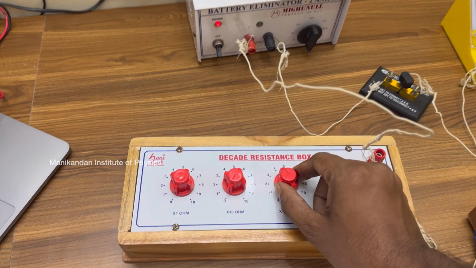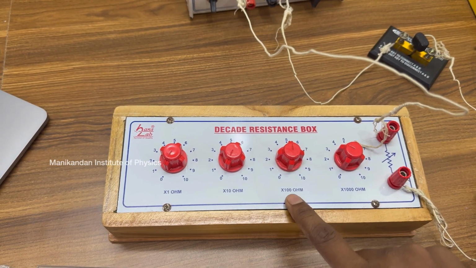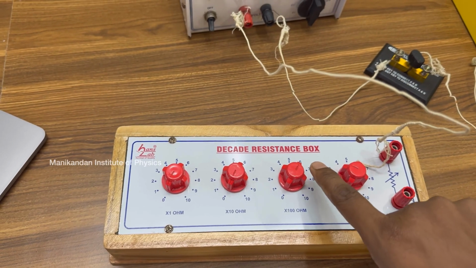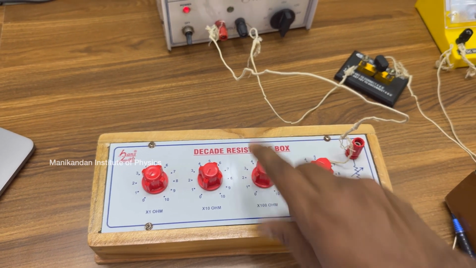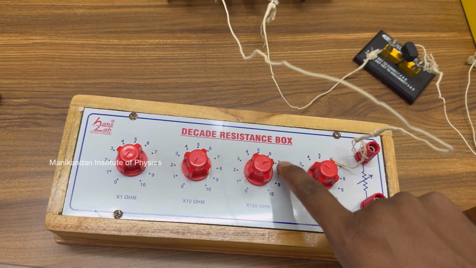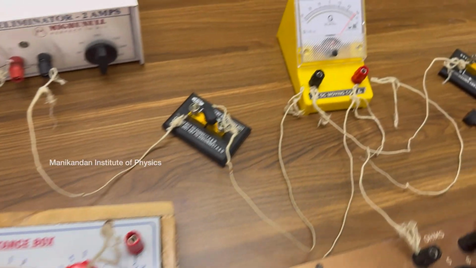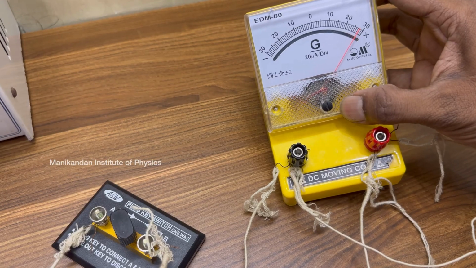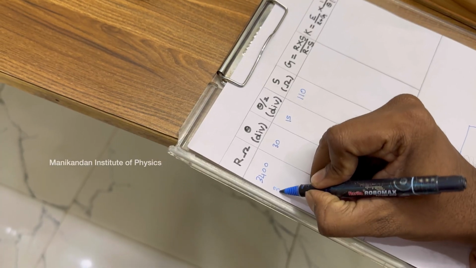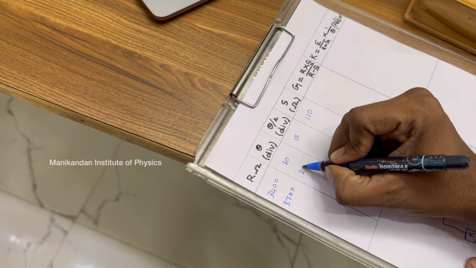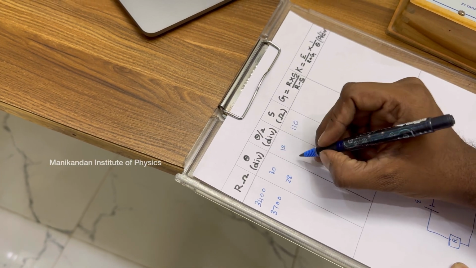So now I am increasing 100, 3500, 3600. Listen, 1000 into 3, 3000, 100 into 7, 3700. Here the galvanometer reading is 28. Okay. So for 3700 ohm for R, the galvanometer reading is 28. So now theta by 2 is going to be 14.